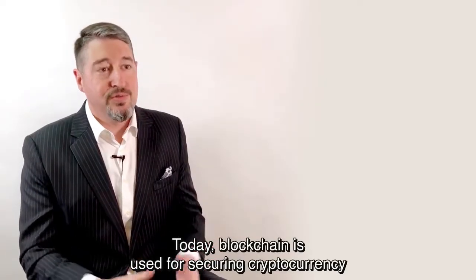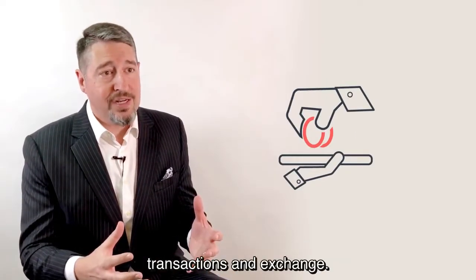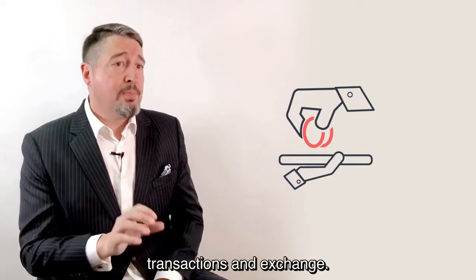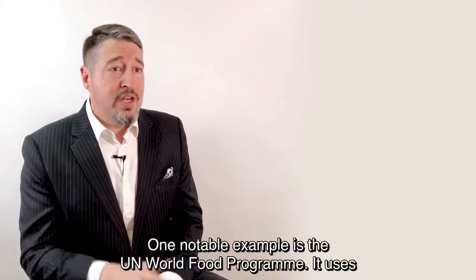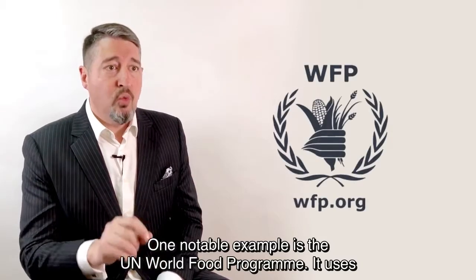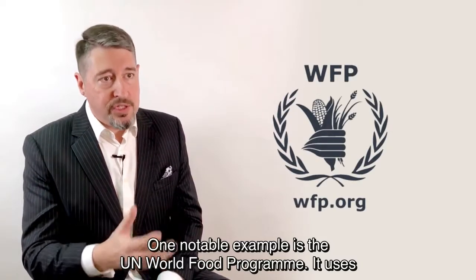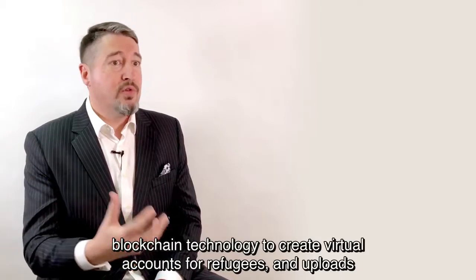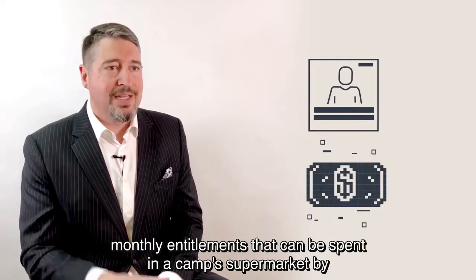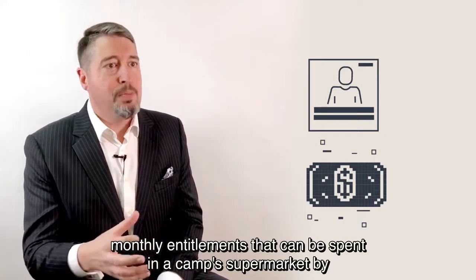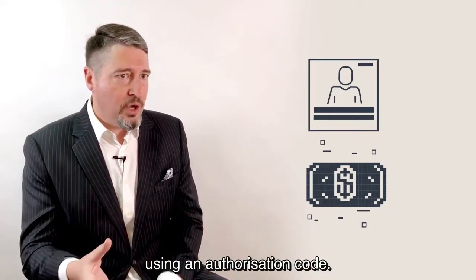Today, blockchain is used for securing cryptocurrency transactions and exchange. However, blockchain can also be used for many other things. One notable example is the UN World Food Program. It uses blockchain technology to create virtual accounts for refugees and uploads monthly entitlements that can be spent in a camp's supermarket by using an authorization code.